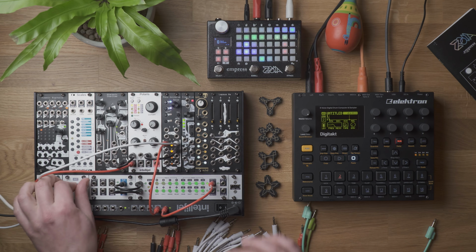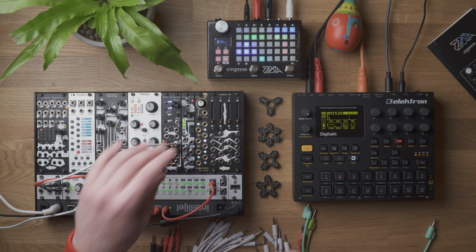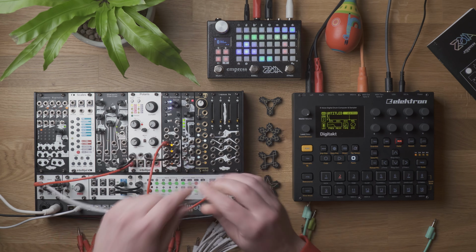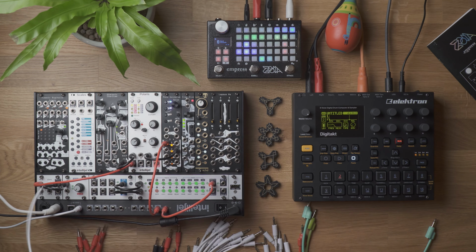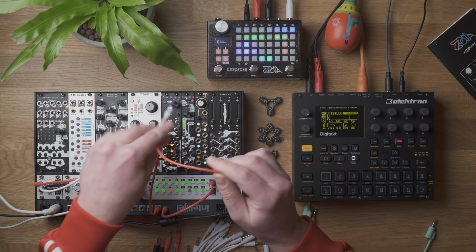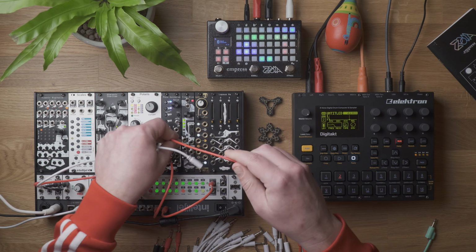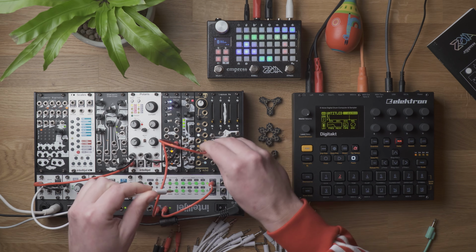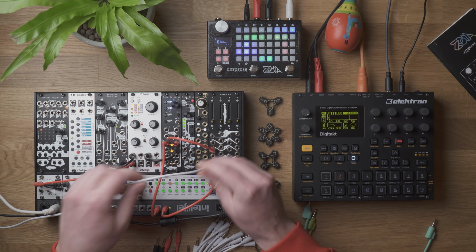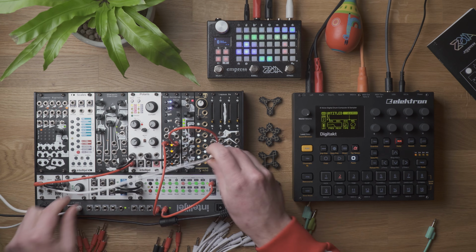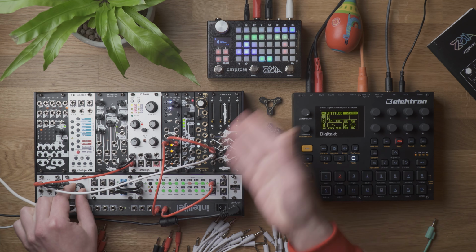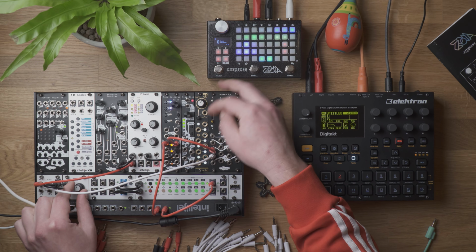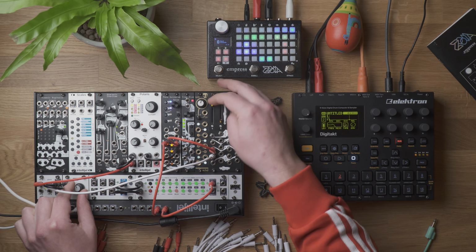And I'm gonna do the ducking effect here. And that's gonna be a little bit tricky, but yeah, try to stay with me. So I'm gonna put the output of VCA envelope into the Lapsus, into the attenuation, and then patch it from here. And now if I introduce volume, there is no effect. And then I can introduce the VCA with the fader.